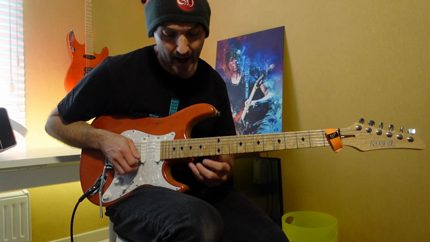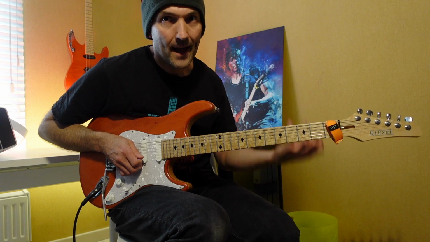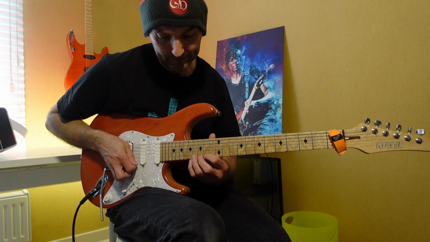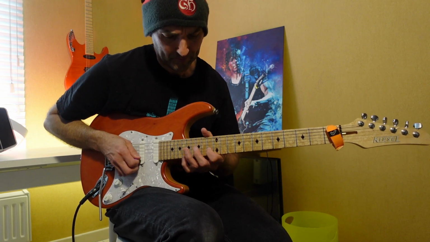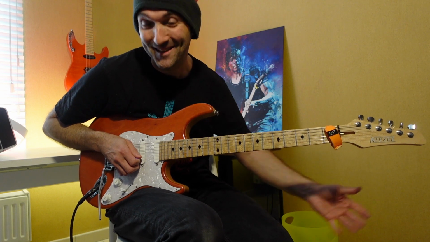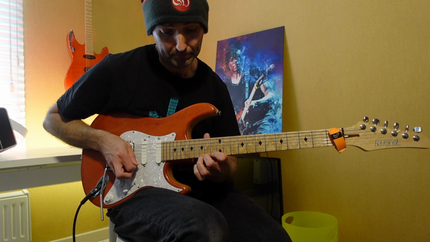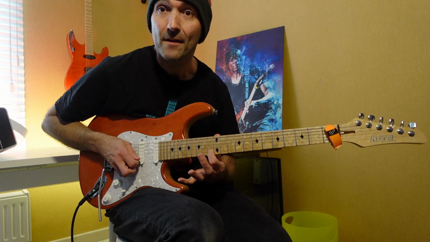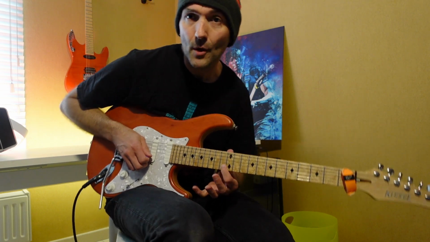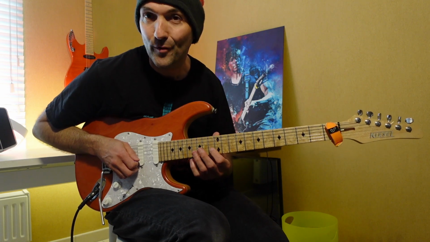Now, that first line I played starts off with a kind of bluesy phrasing thing. Using that all the time. Greg is using that also a lot. So from that point on, I'm going to hit into fourth intervals.